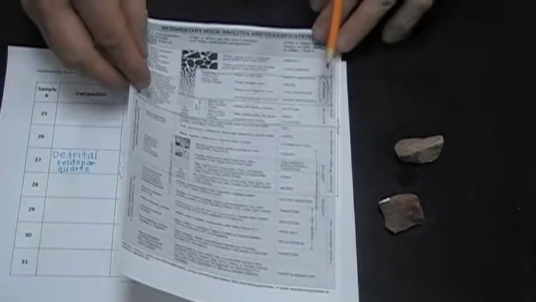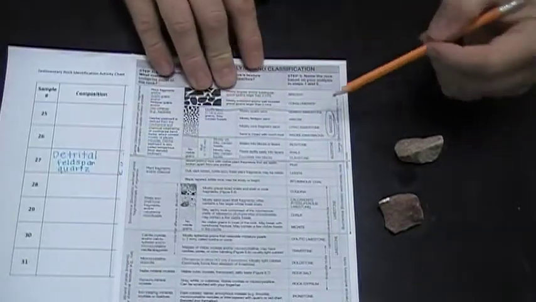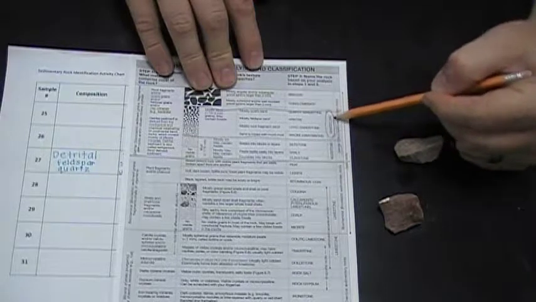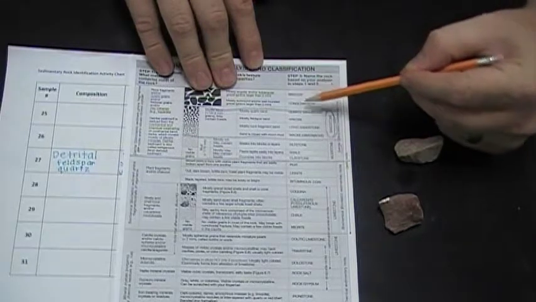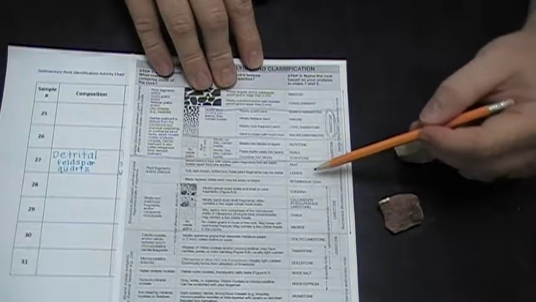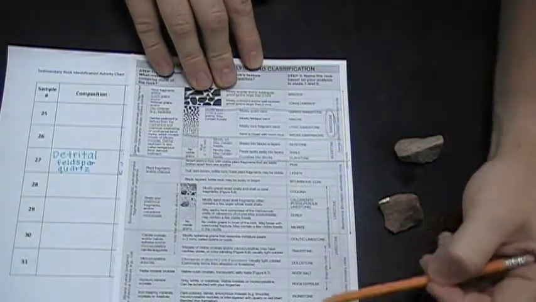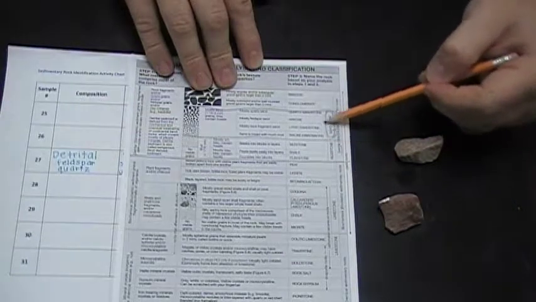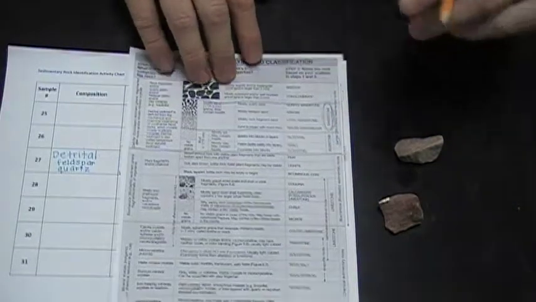Now, with that being said, one quick note, I only worry about sandstones, okay? We're not going to worry about breaking them any further. All of the other rocks are distinct enough that you can identify them down to their more discrete categories. But for sandstones, we're just going to worry about sandstone.